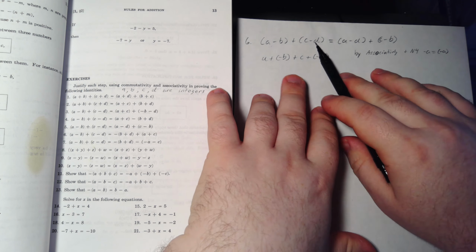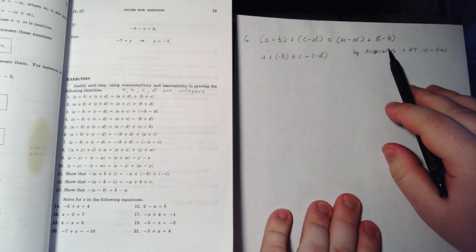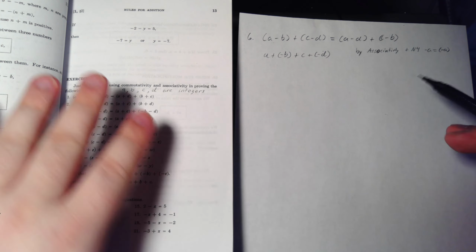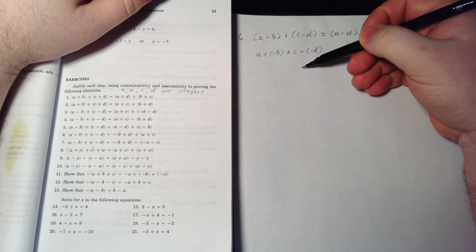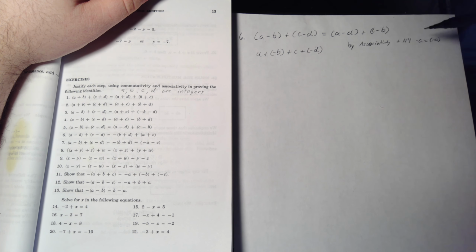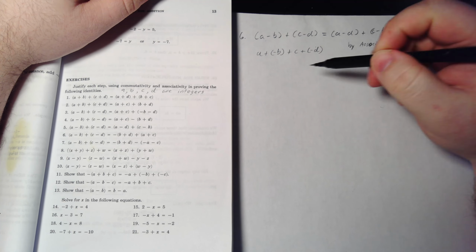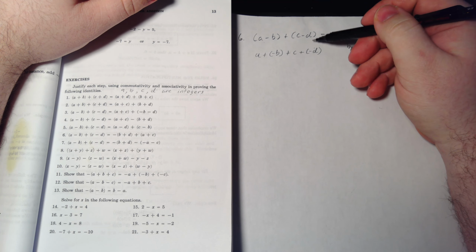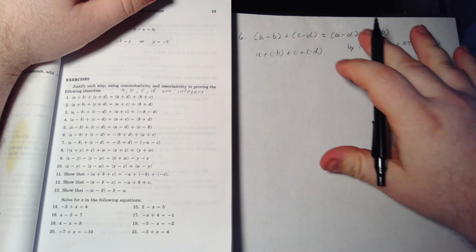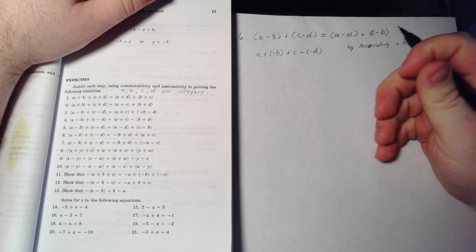So we're doing 2 steps in one, using 2 rules in one, so it's a little complicated. I'm not sure if I should write separate steps for both, but I think it's self-evident. It should be simple enough to visualize from how you got from here to there.